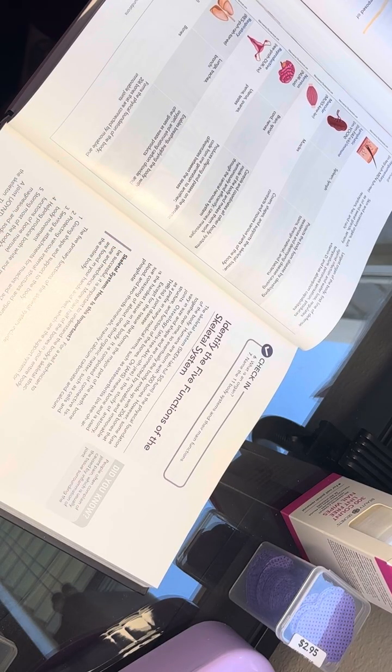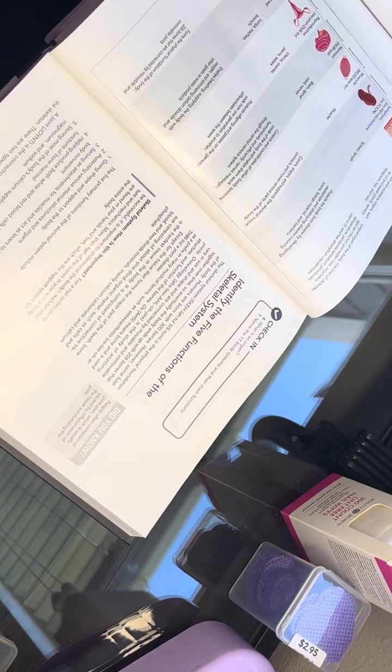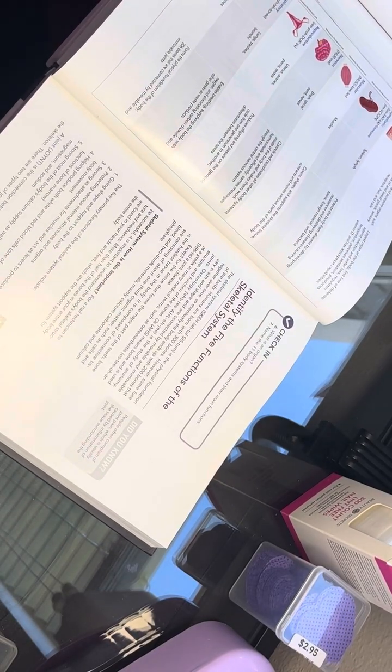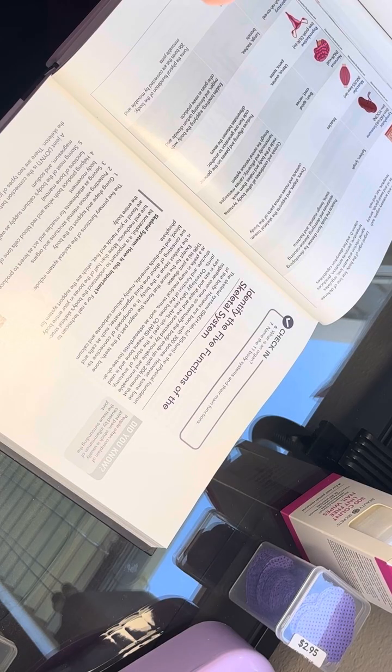Identify the 5 functions of the skeletal system. The skeletal system is the physical foundation of the body. Humans are born with 300 bones. However, some fuse together over time, so eventually the body ends up with 206 bones that vary in size and shape and are connected by movable and immovable joints.